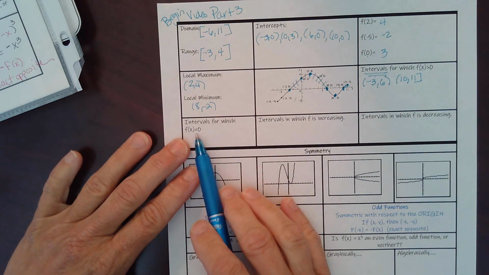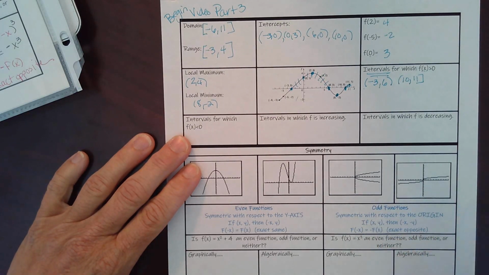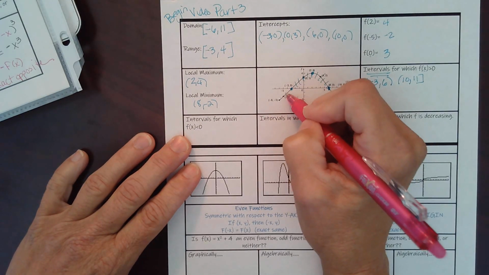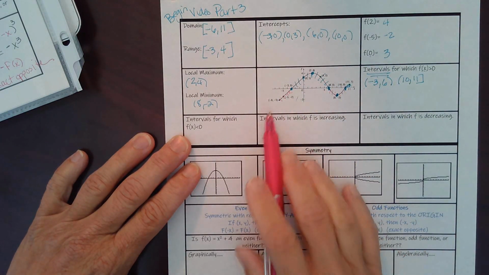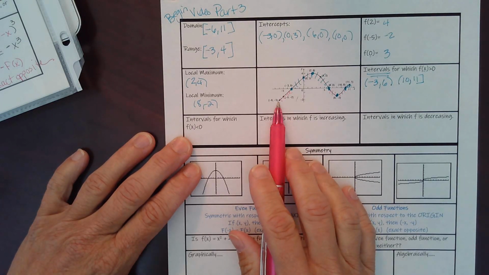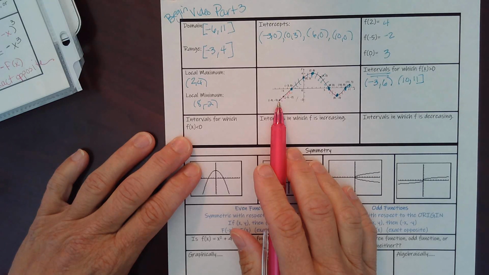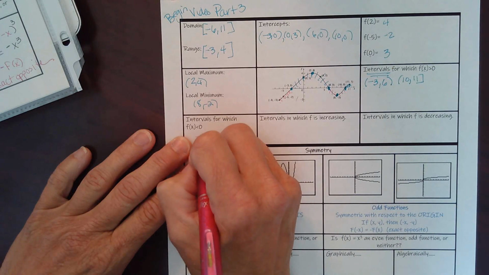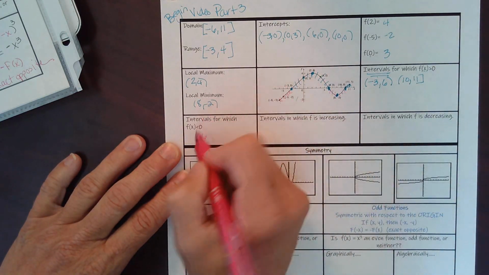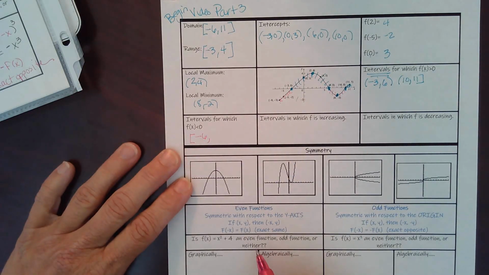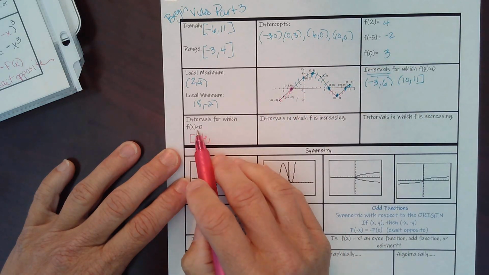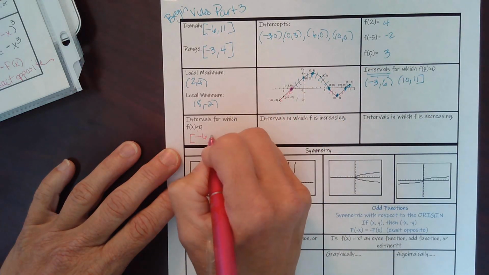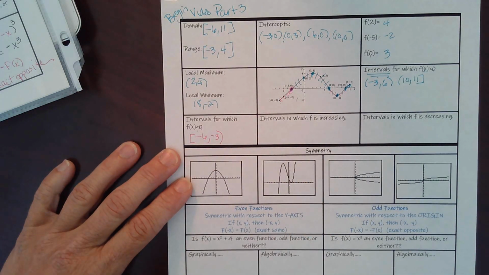Okay, what about the intervals for which f of x is less than 0? Now we're looking for the intervals where the graph is below the x-axis, which is here and here. So the function begins at -6, which is below the x-axis. So I'm going to start with -6, and because the y value is negative or less than 0, I will put -6 in brackets. Then this portion of the graph stops being less than 0 at -3. So I'll close that with parentheses.